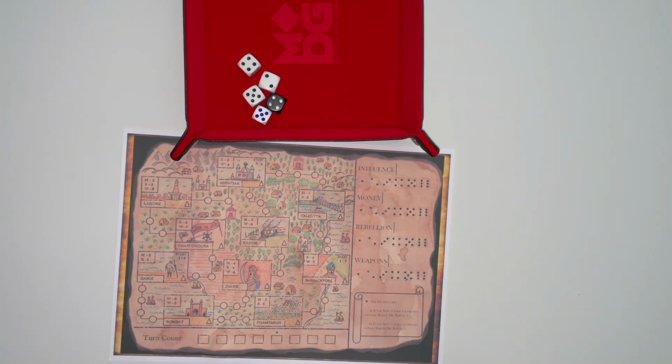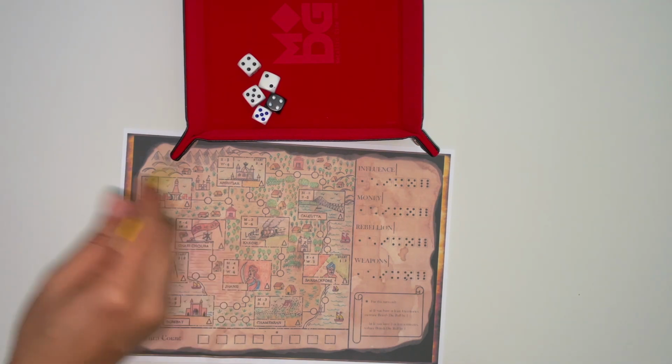The objective of this game is to free 6 out of 10 territories by the end of 8 turns. And you do this by allocating dice to different tracks and using dice values required by each territory. This is a solo playing game. So let's look at the game components.